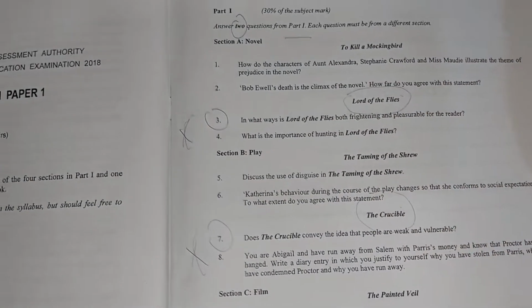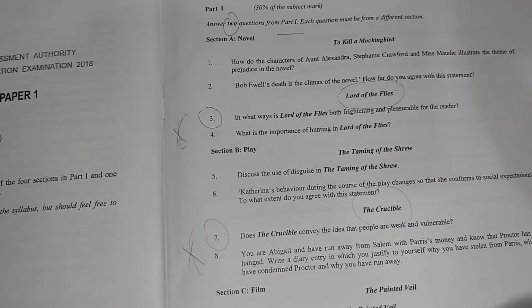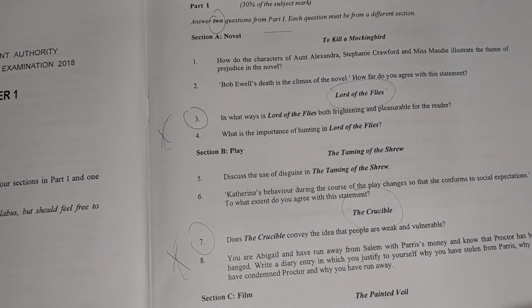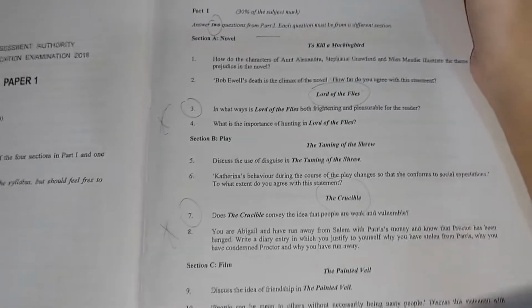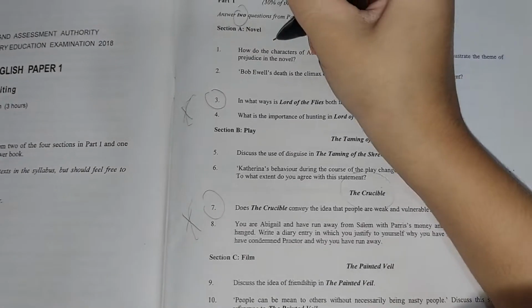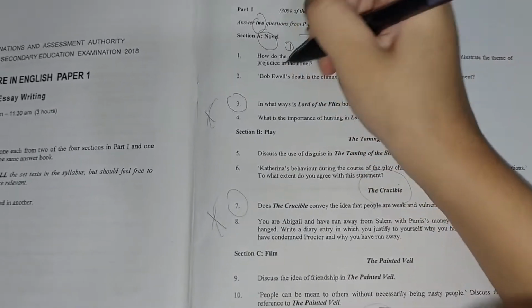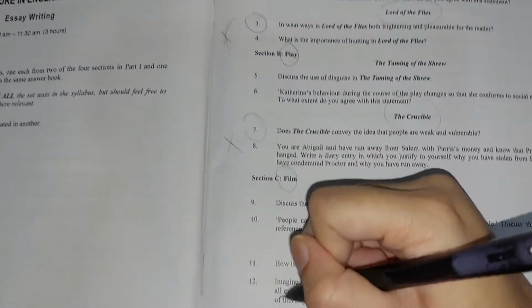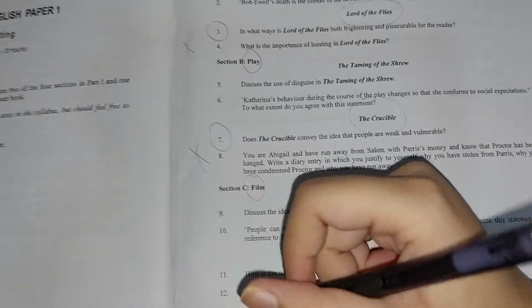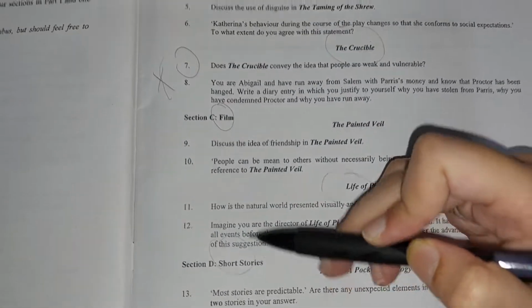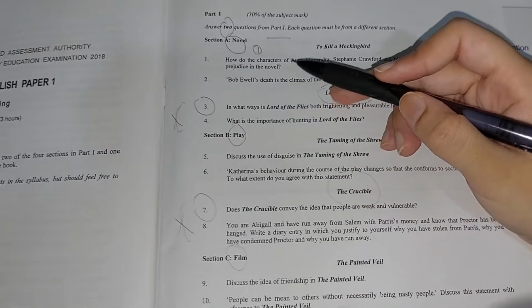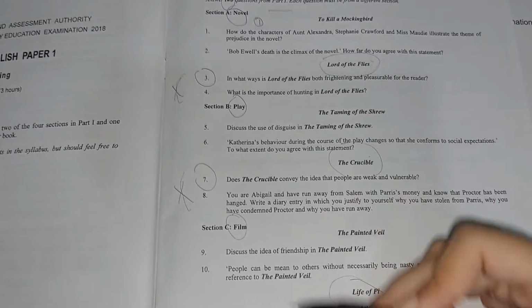Now, these 2 questions have to come from different genres. What do I mean by genre? Now, that should be very clear. When you get your paper, first thing to do, number 1, is to circle all the different genres. So you've got the novel, the play, the film, short stories. You need to be very clear. I have short stories, the film, the play, and the novel. So these are my 4 different genres.